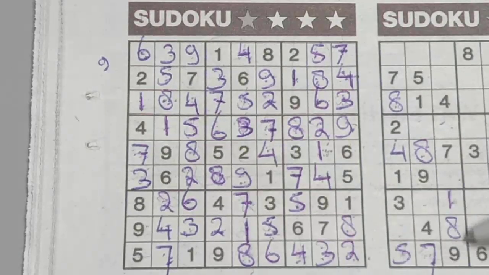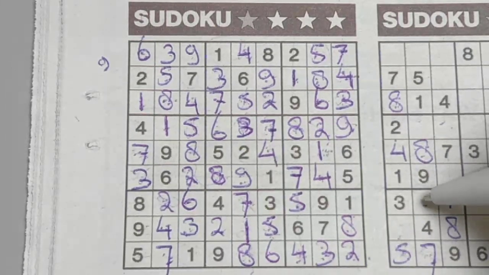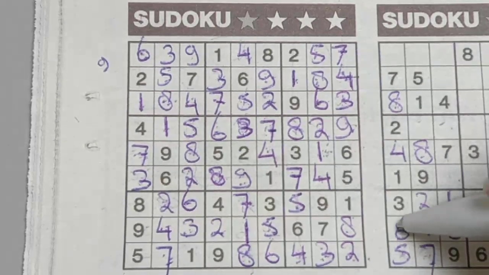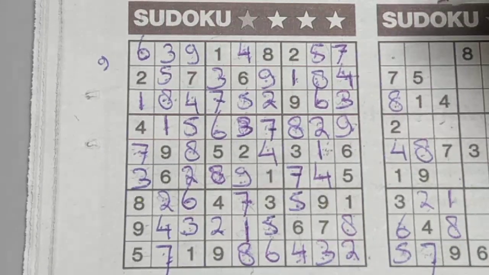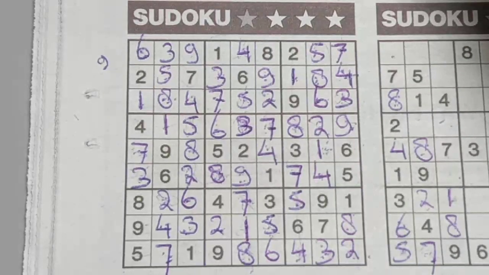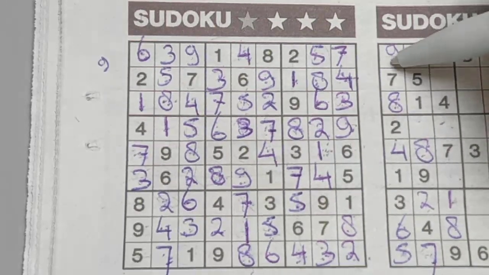These 2 numbers of this big square are the numbers 2 and 6. We have a 2 here, no 2 there. 2 should be here, and a 6 goes there. 1 missing number in the first column for the number 9, I believe. The 9 is missing here, yes.